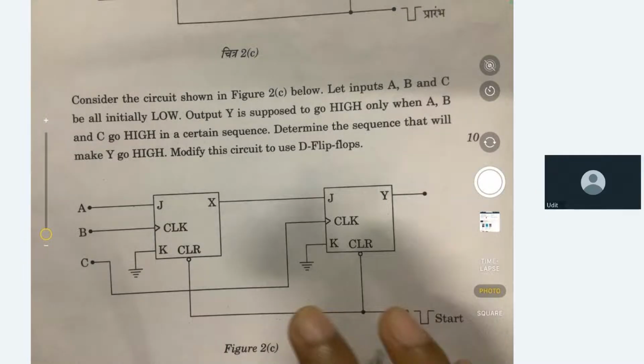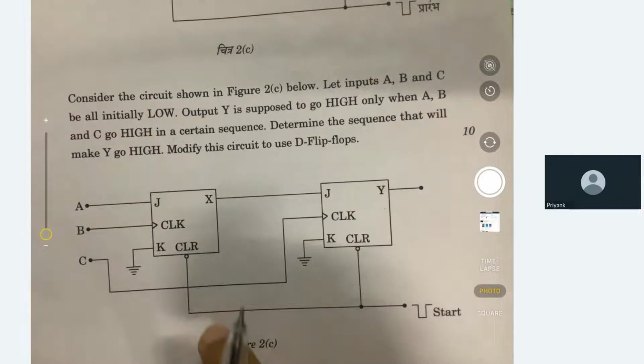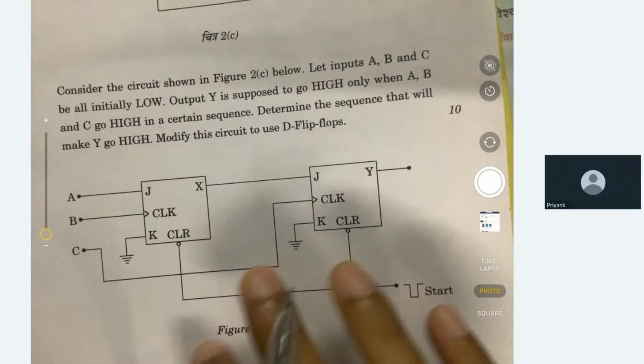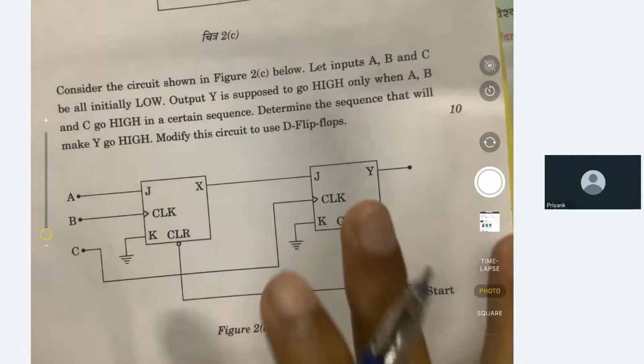Next question. Now let's come to this 2C. Actually, I am not able to solve this question and I have left this question. So if anybody can solve it, then it is better. If it is good, or we will skip it.